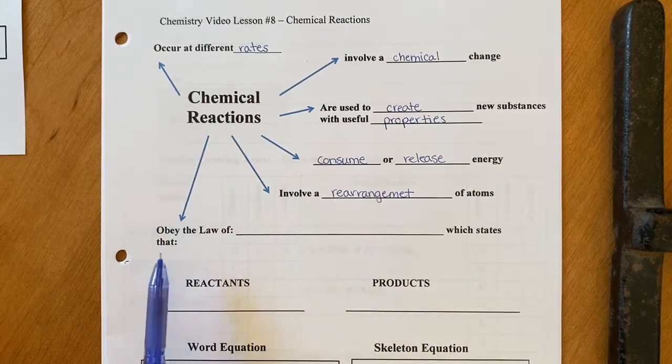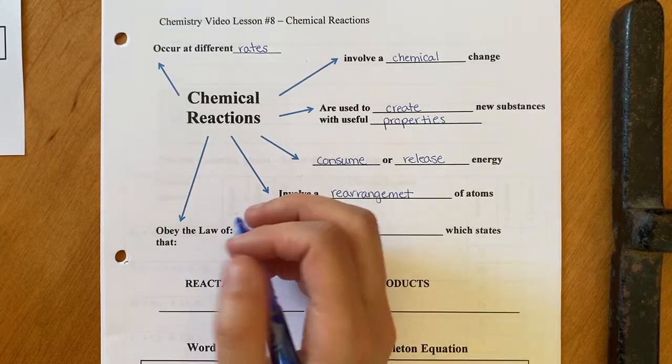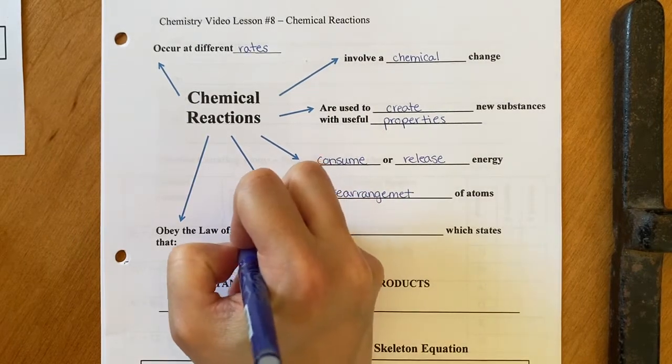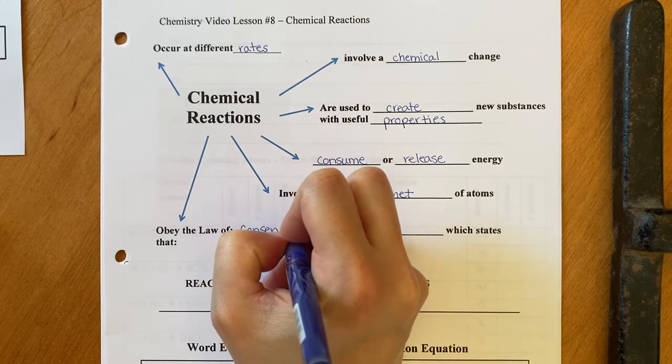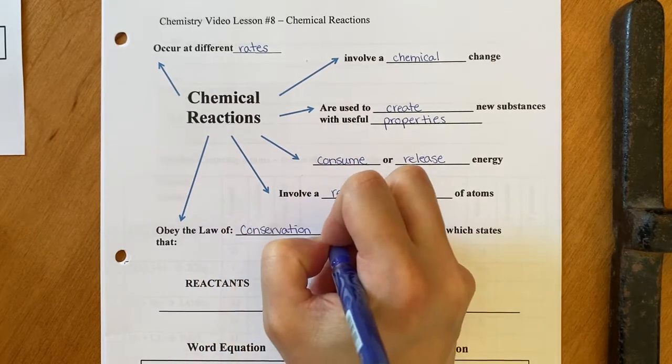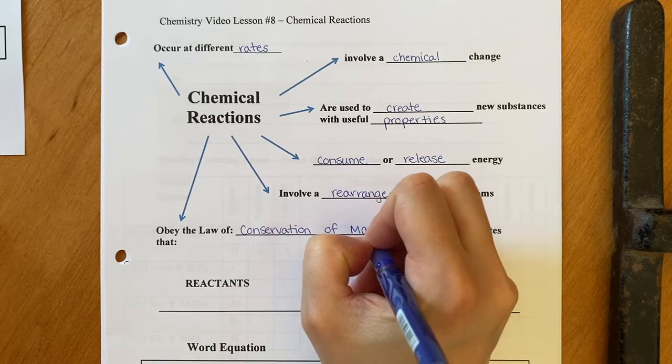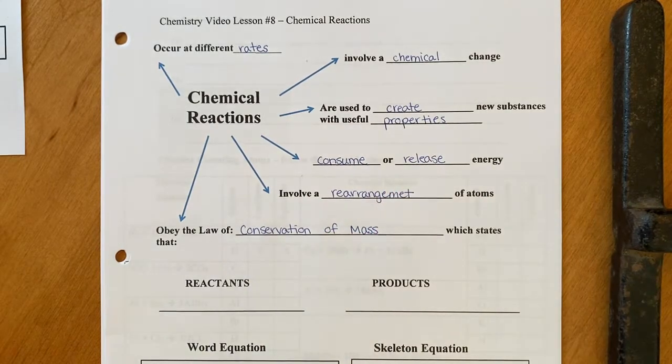Okay, chemical reactions all obey the law of conservation of mass. Okay, and what this means is that we cannot create or destroy matter. So anything that you start with needs to be produced at the end. We can't have it just disappear and go into nothingness or create something out of nothing.